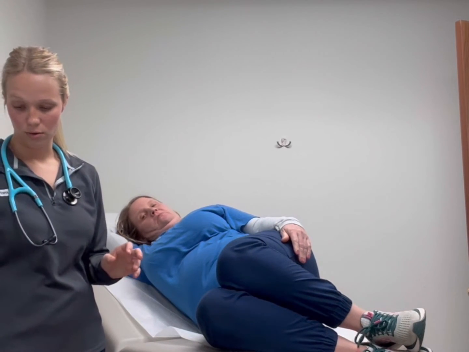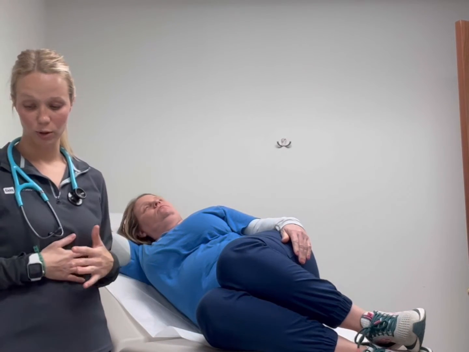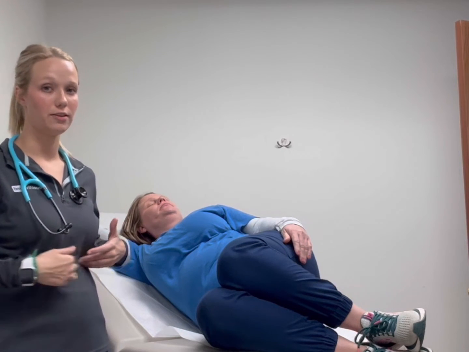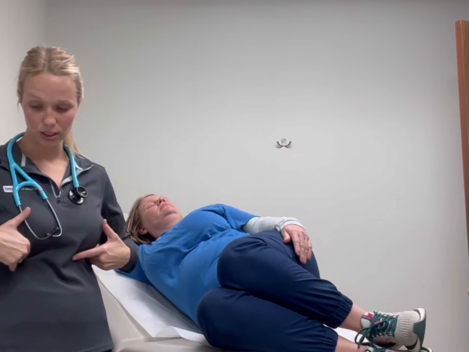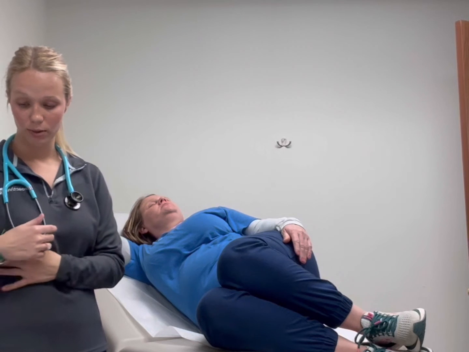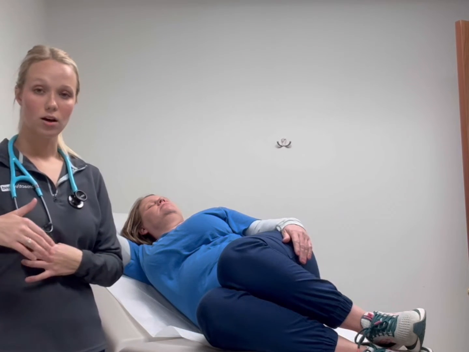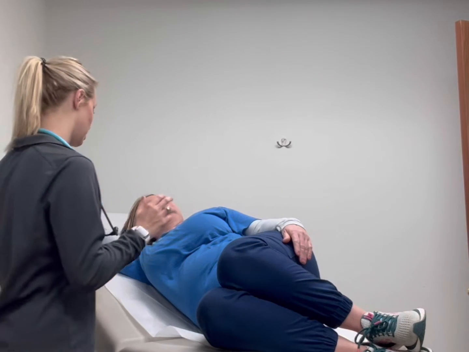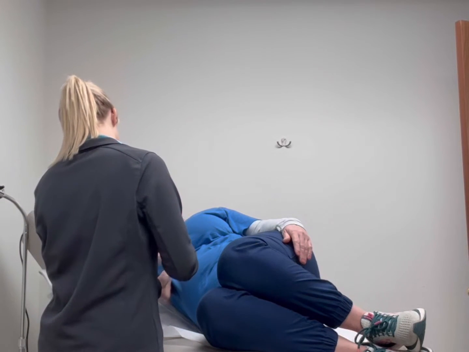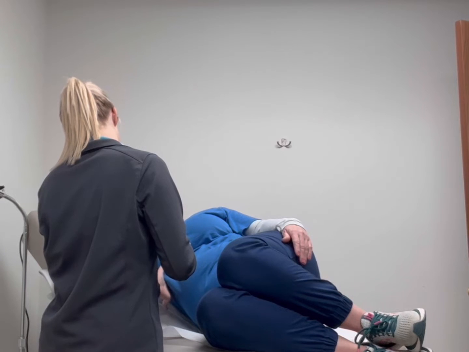Okay, so first I'm going to look, and then feel, to make sure she doesn't have any bruising or bony prominences, and then I'm going to palpate on her left side. When I'm doing this, just let me know if you have any tenderness.